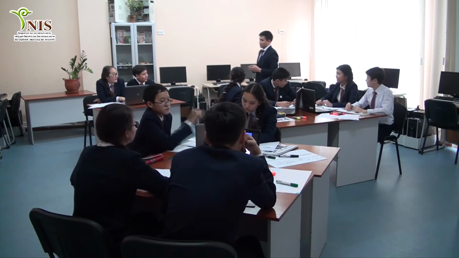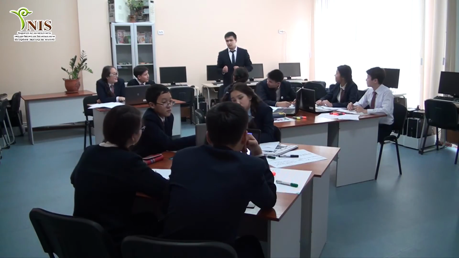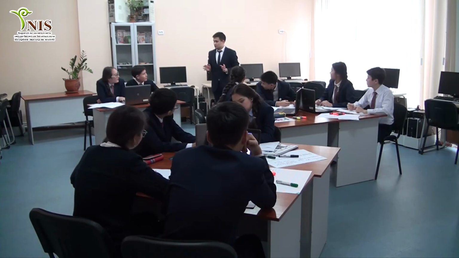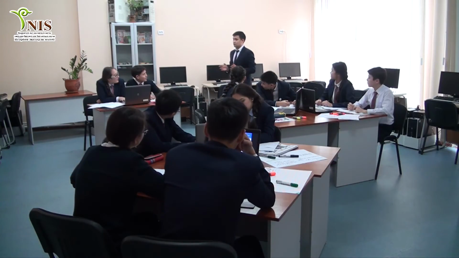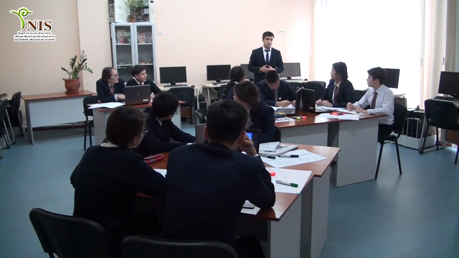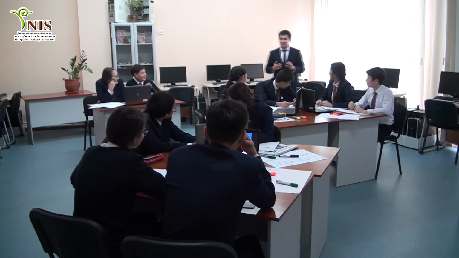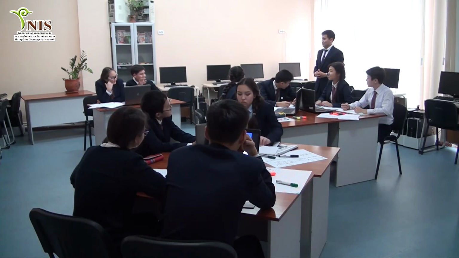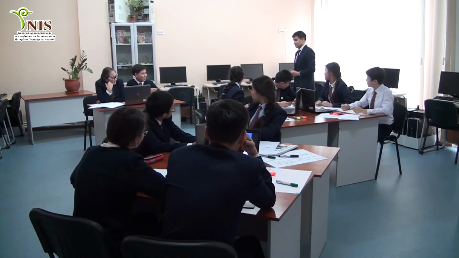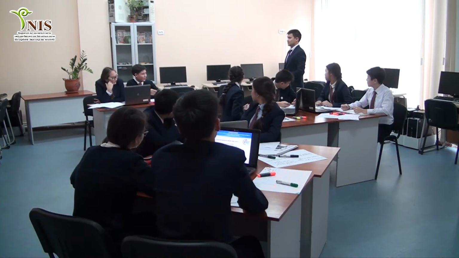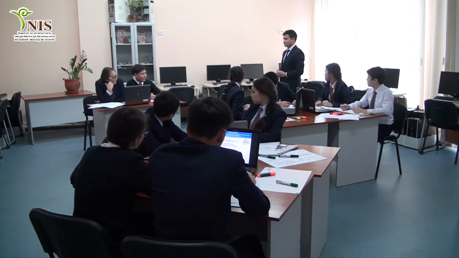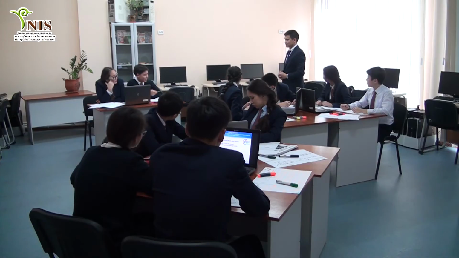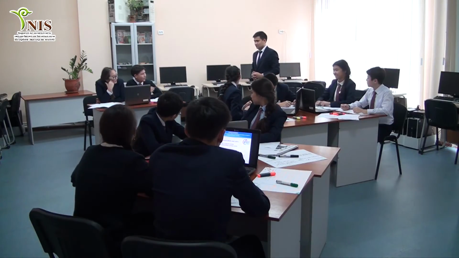Yes. Okay. And do you see some distinctions, maybe differences between the two file formats? Yes. What differences do you see? MP3 is more used for music, and the MP3 file size is less than Wave.